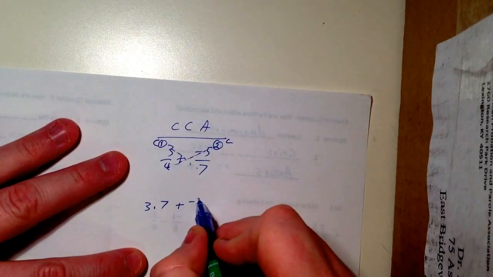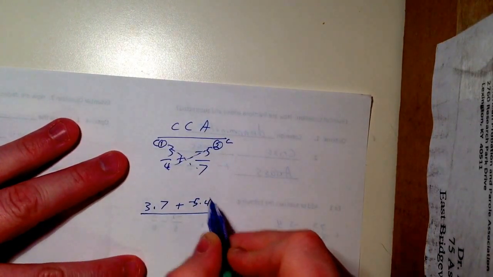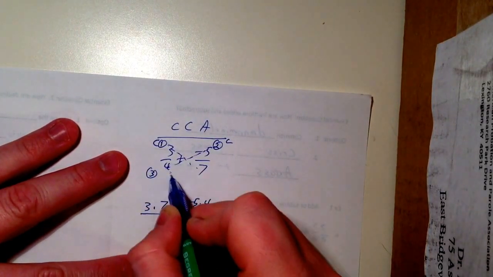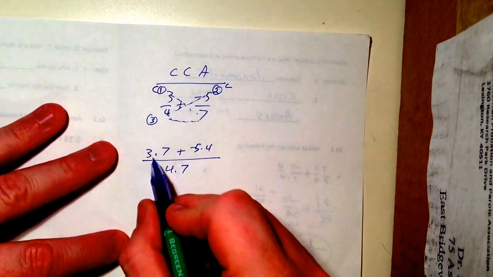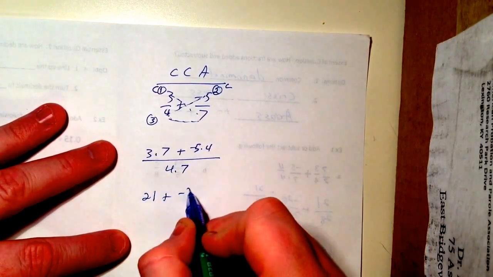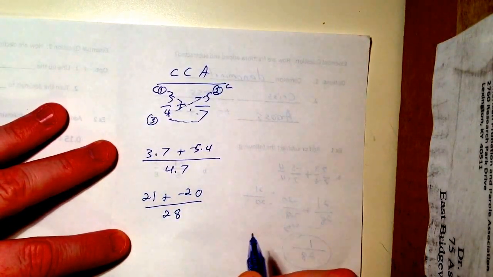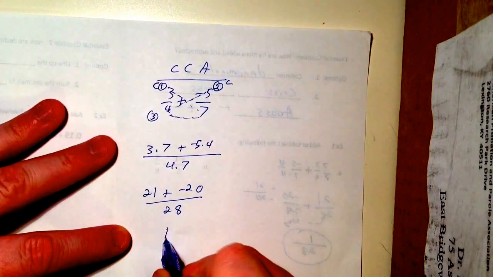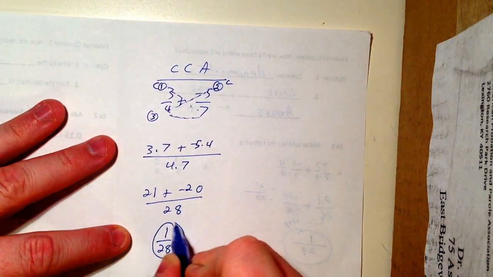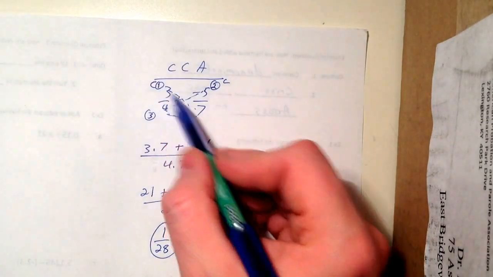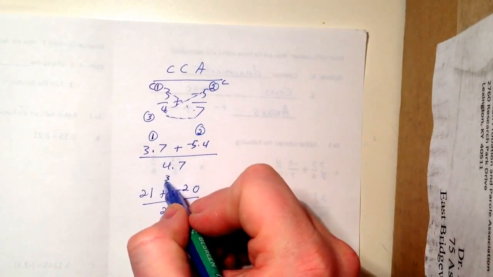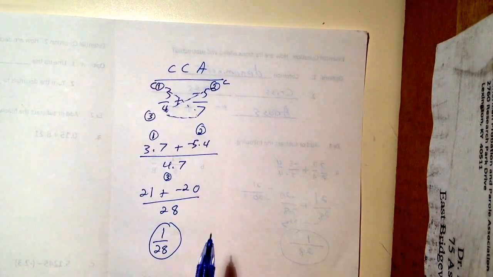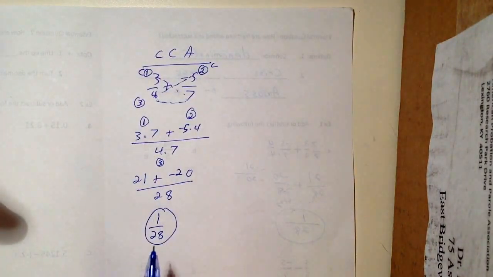Negative 5 times 4. And then the bottom is going to be third across. 4 times 7. Then I can sit there and say that's 21 plus negative 20 all over 28. This again is 1 over 28. And there's my answer. Same answer. So crisscross across: this comes first, this comes second, this comes last. So crisscross across is another type of method. And you go, how did you do that again? Go back in the video, watch it, and see what happens.